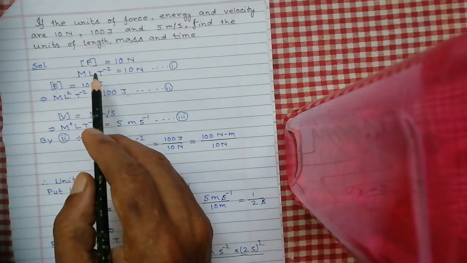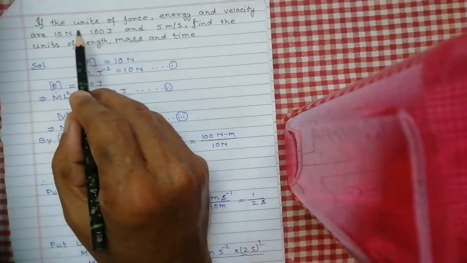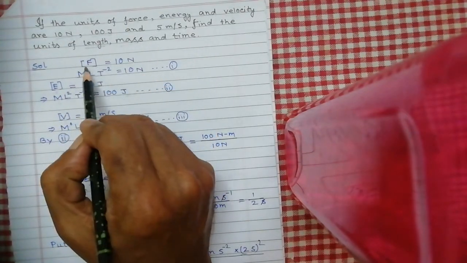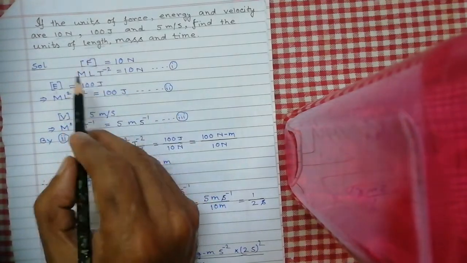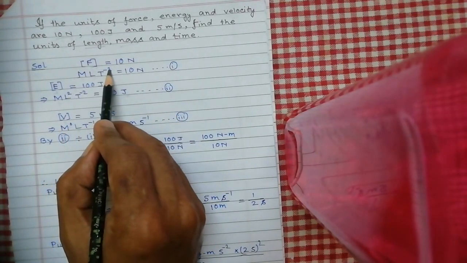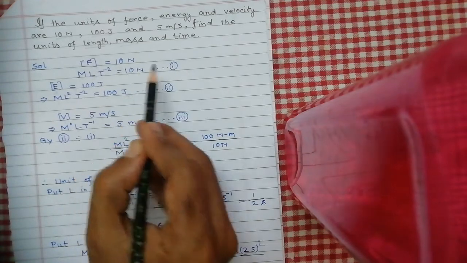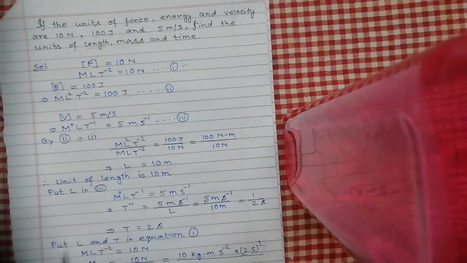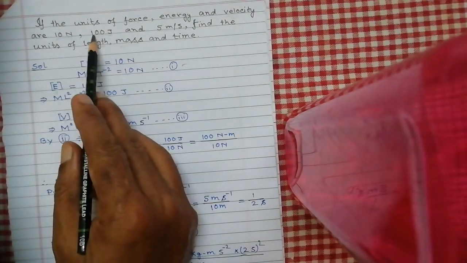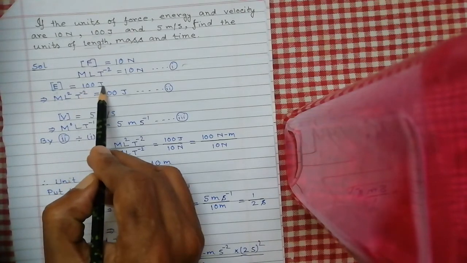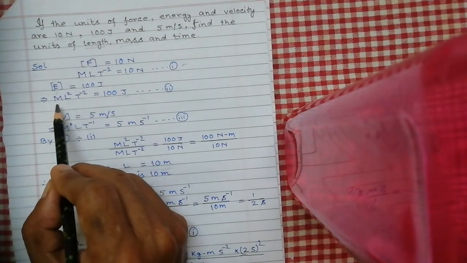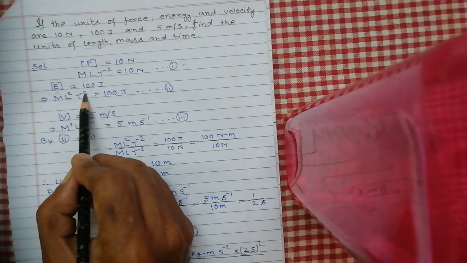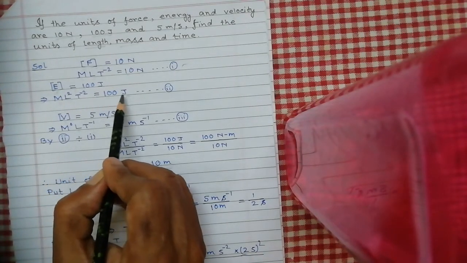Now here it is given force. So the dimension of force is equal to 10 Newton. We know that the dimension of force is M L T to the power minus 2, which is equal to 10 Newton. This is equation number 1. The unit of energy is given as 100 joule. The dimension of energy is M L square T to the power minus 2, equal to 100 joule.